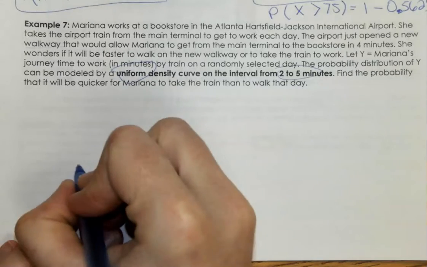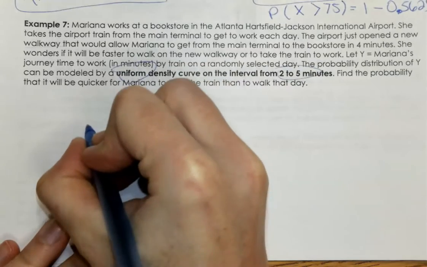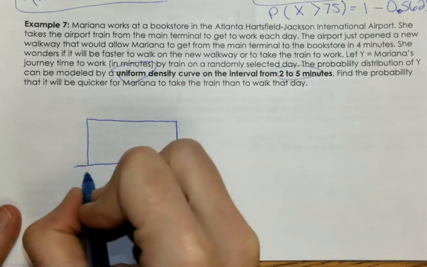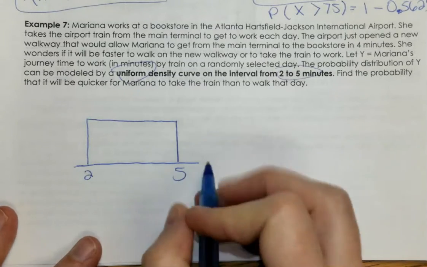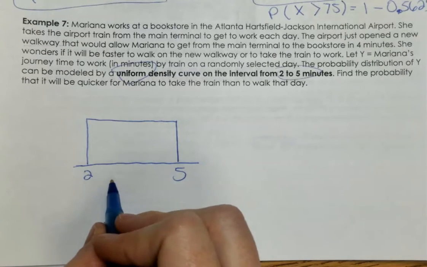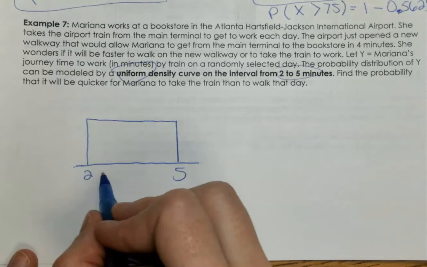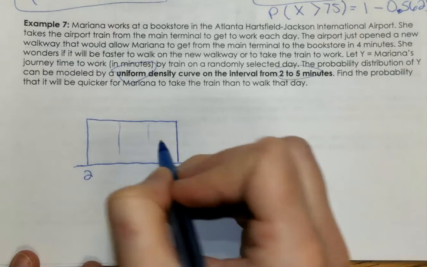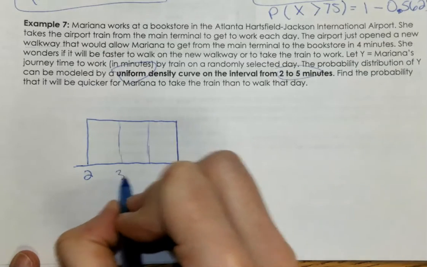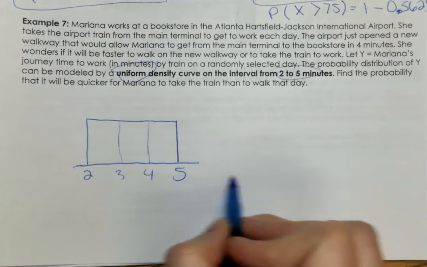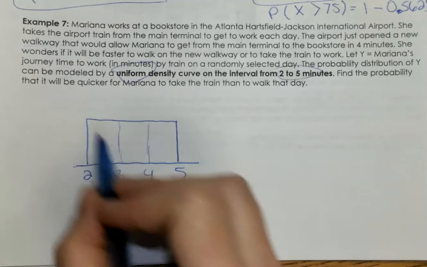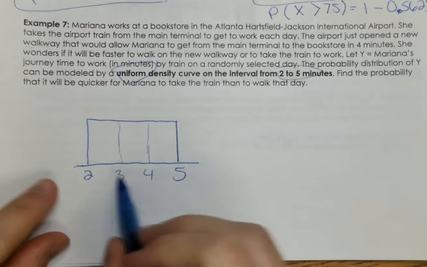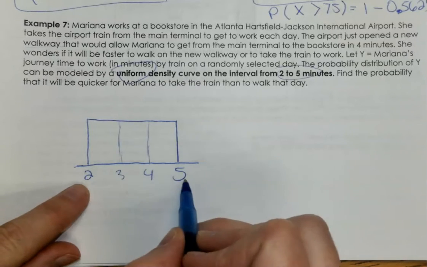All right, so let's start off by drawing the density curve. If it's uniform, it's all going to look the same. And the interval is going to be from 2 to 5. So that's 3 minutes, right? So I need 2 to 3, 3 to 4, 4 to 5. So I need to go ahead and label like that. All right, so uniform density curve is a rectangle, so that means I can find my height. Go ahead and calculate the height. And remember, it's not going from 0 to 5, it's going from 2 to 5.